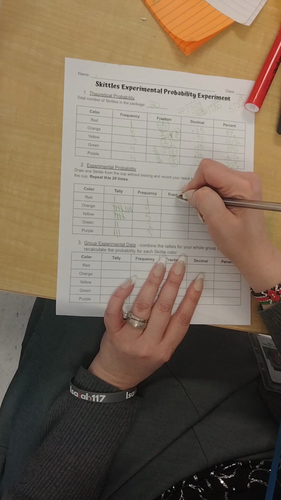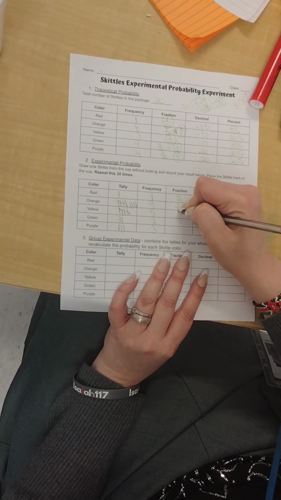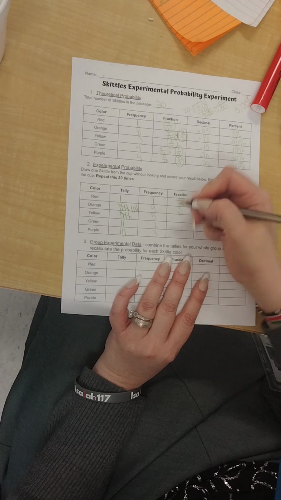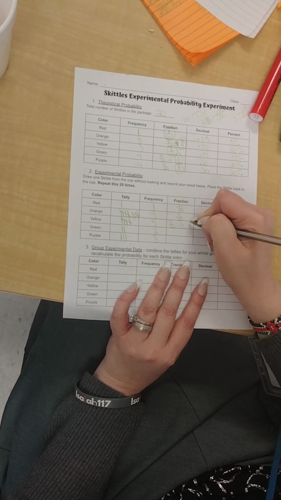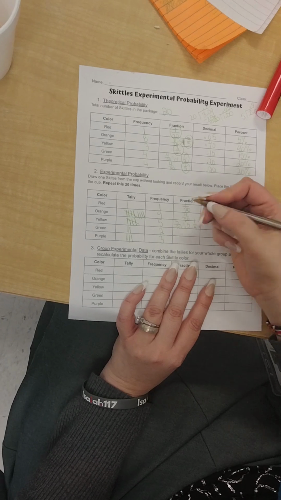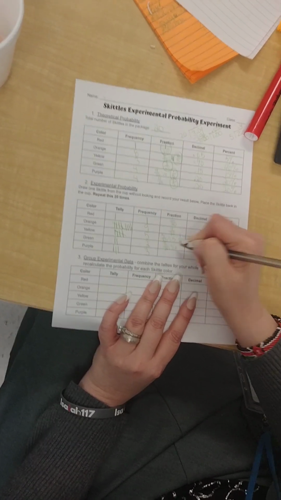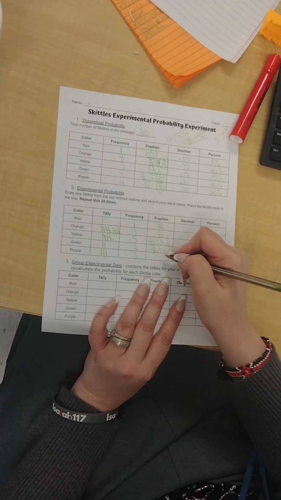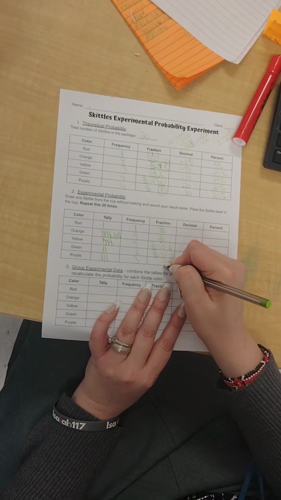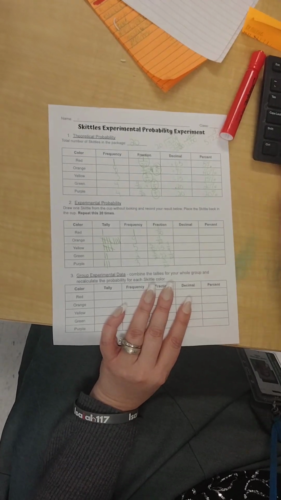I'm still going to do my fraction. 1 out of 20. 9 out of 20, I can't reduce that, so it's going to stay like that. 5 out of 20, I can reduce by 5, and I get 1/4. 2 out of 20, I can reduce by 2 and get 1/10. And then 3 out of 20, I can't reduce.